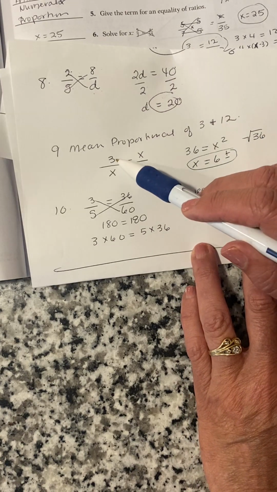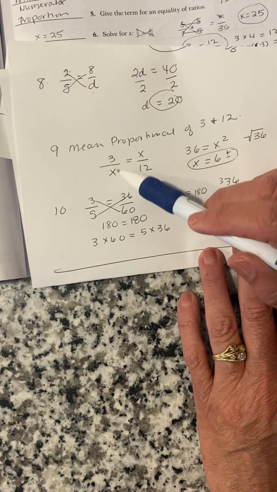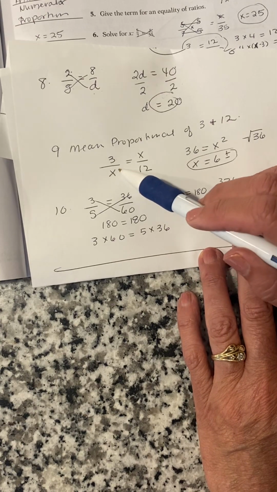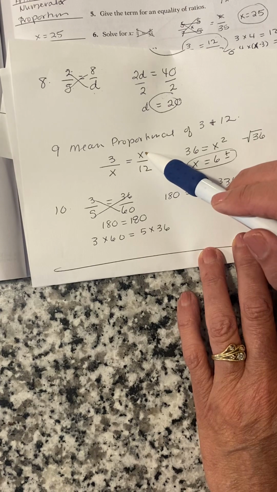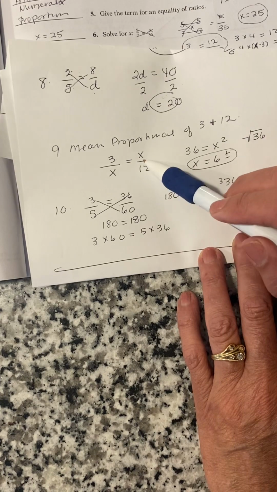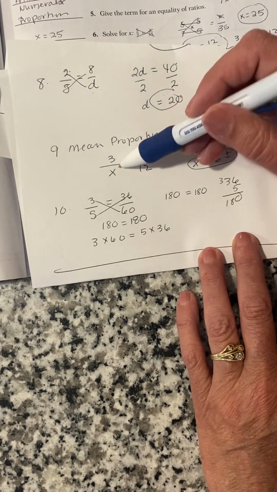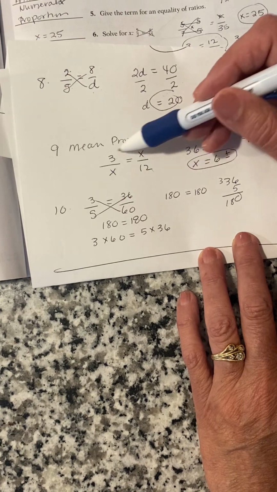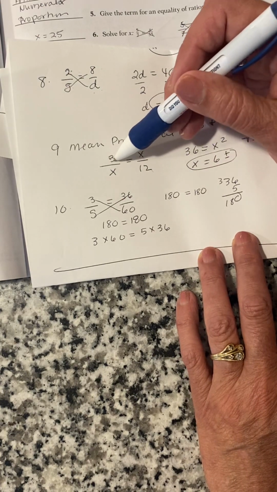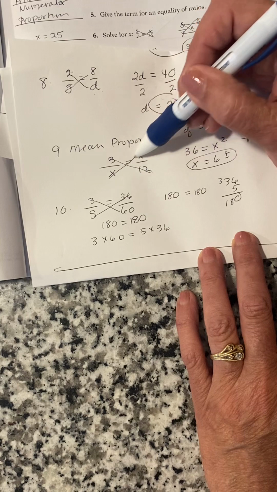So you have 3 as the first proportion, and then 3x, we don't have it. We don't know what that is, and we don't know what this proportion is. They're going to be the same number though, because for the mean proportion, these are the extremes and these are the means. They're equal. So now we're going to multiply them out.